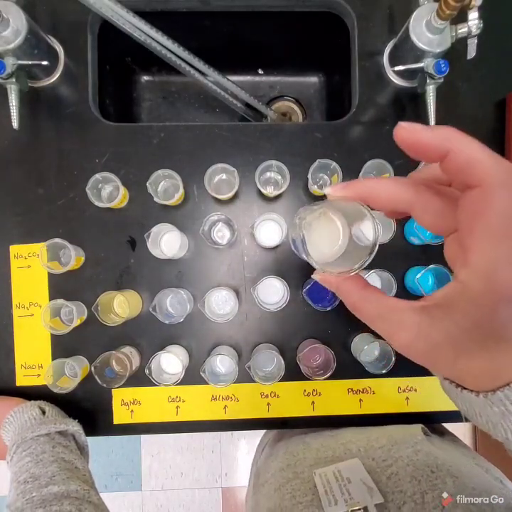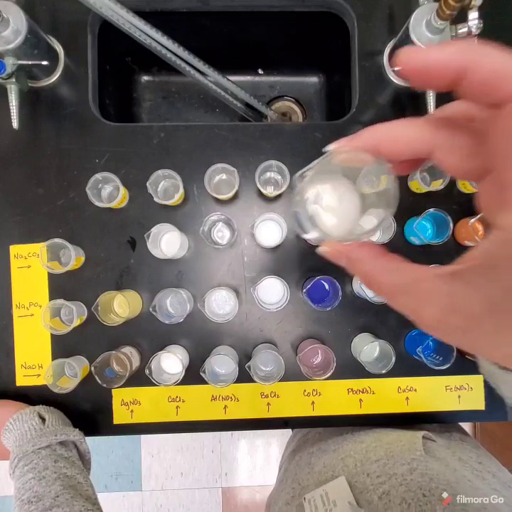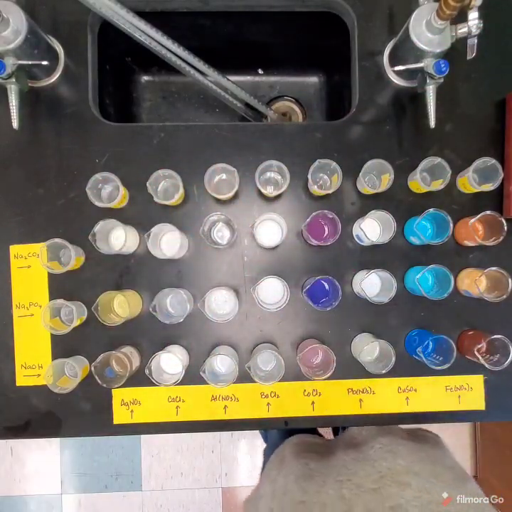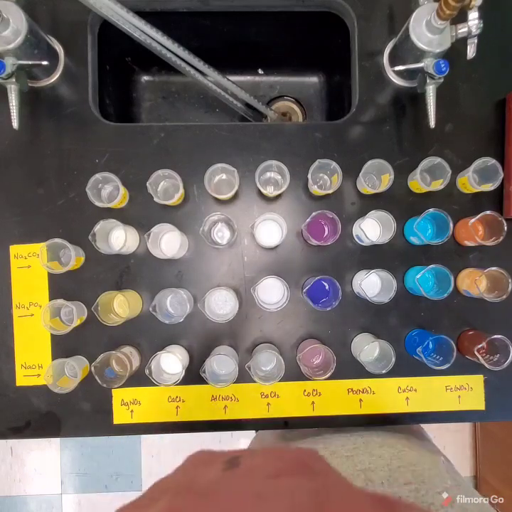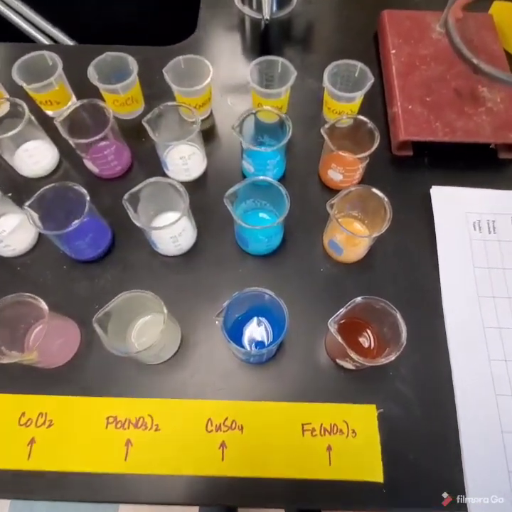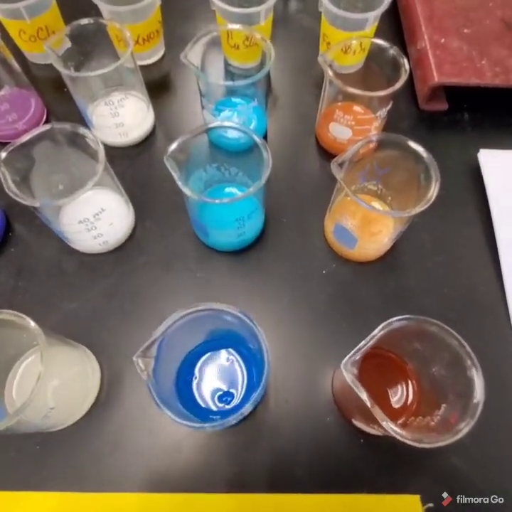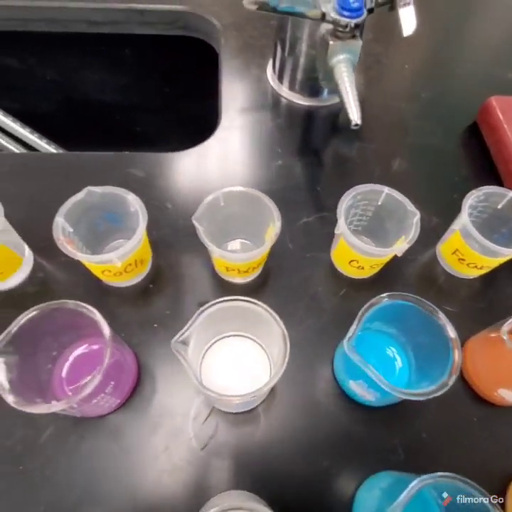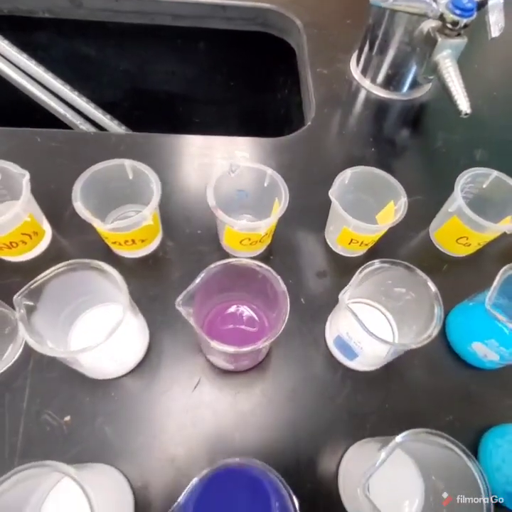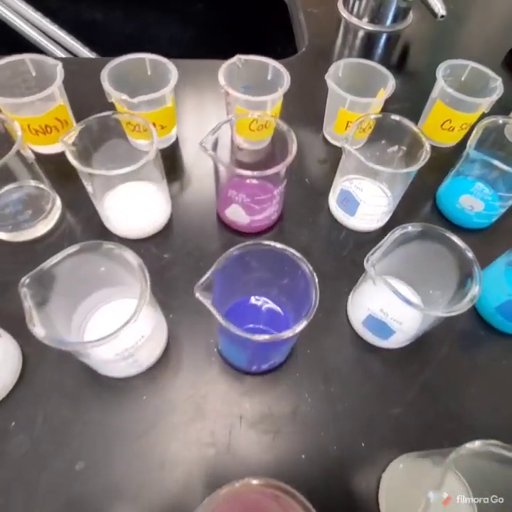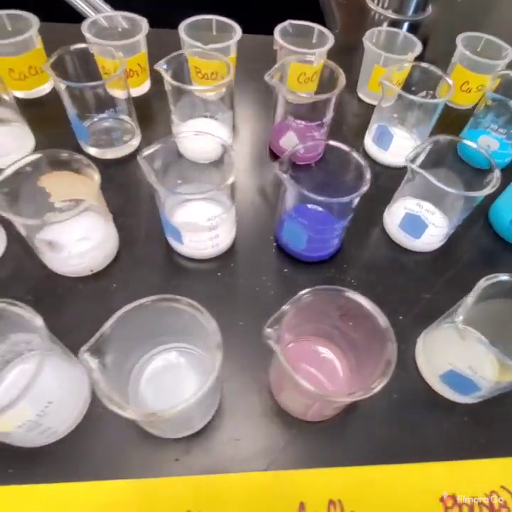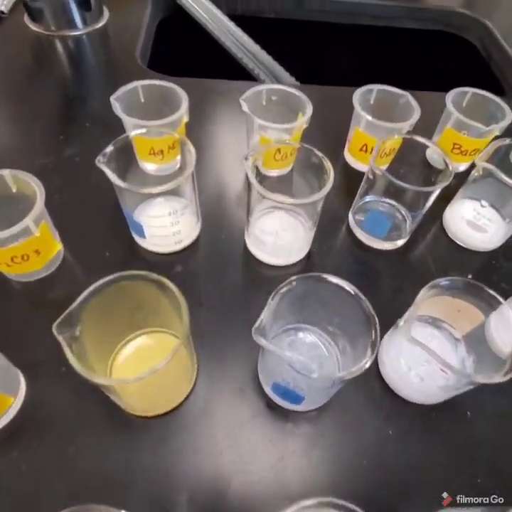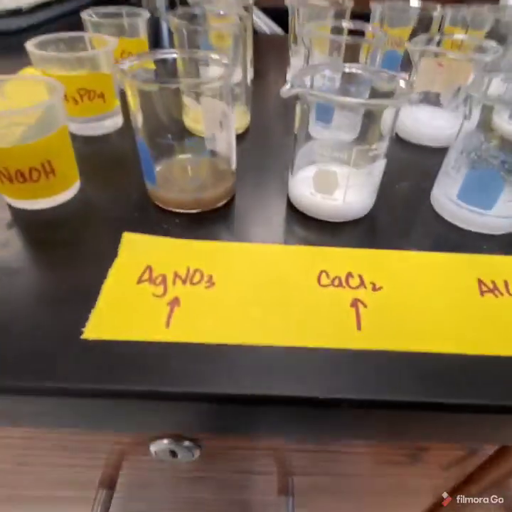Now I do want to show you, it might be kind of hard to see, but this is the first one we did. If you let it sit, you see a water layer form on top, and you'll see the solid settle out. Here is a close-up of all of them, and I will look at the side so you can see that some of these have settled out and the liquid layer forming on top.